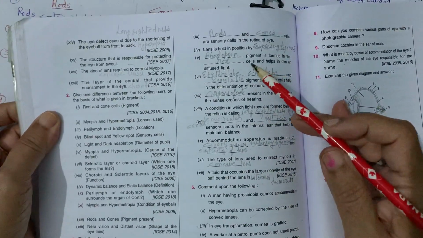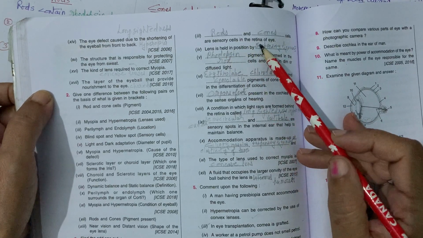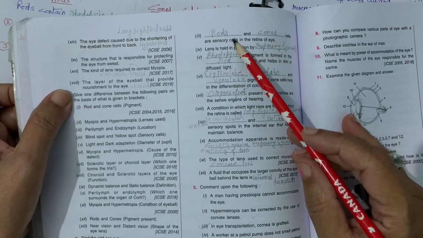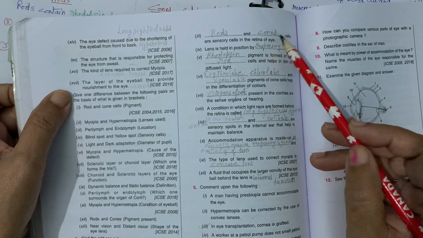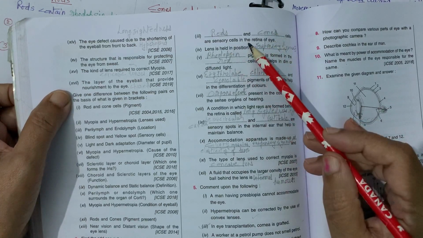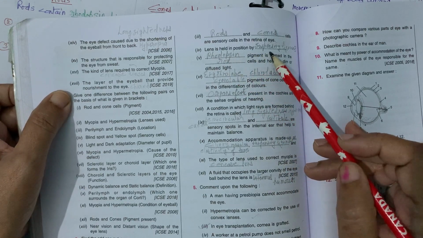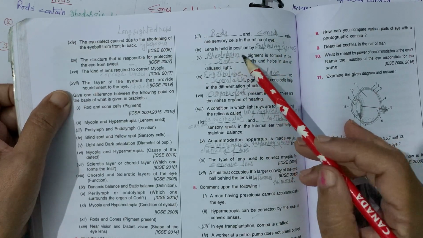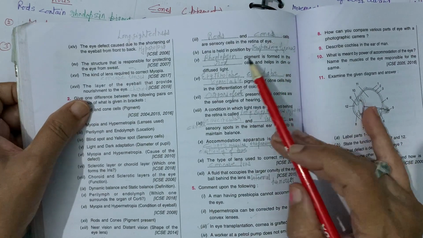Now here, rods and cone cells are sensory cells in the retina of the eye. Rods and cone cells are sensory cells in the retina of the eye. Lens is held in position by suspensory ligaments.